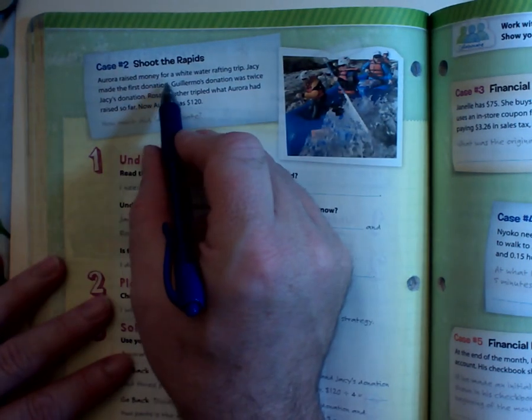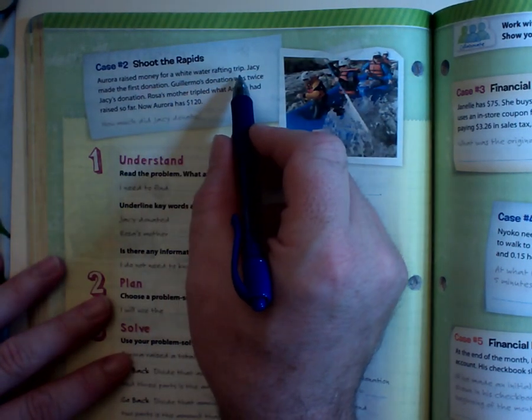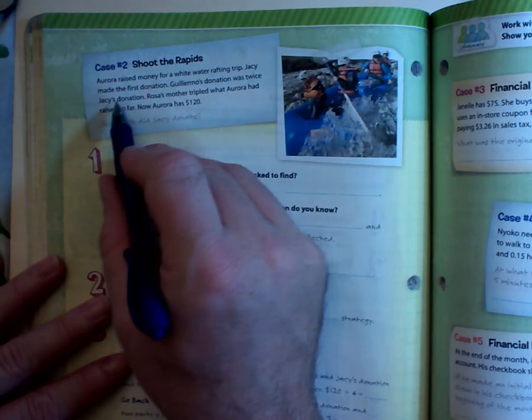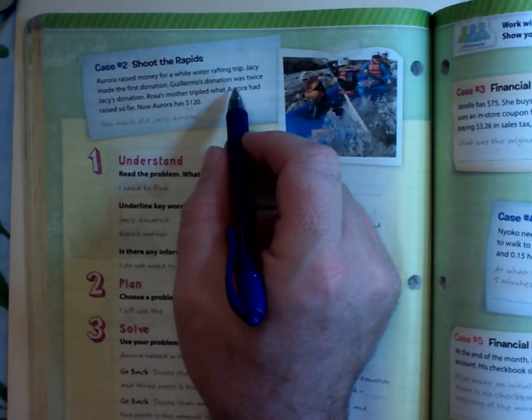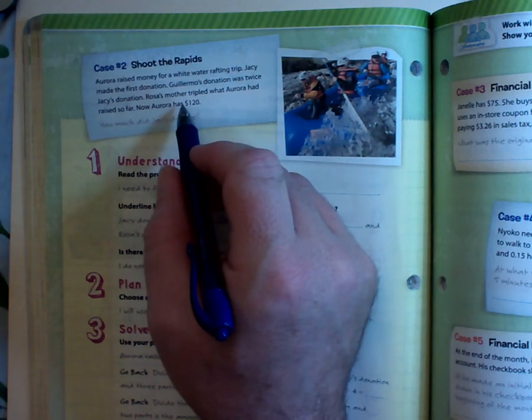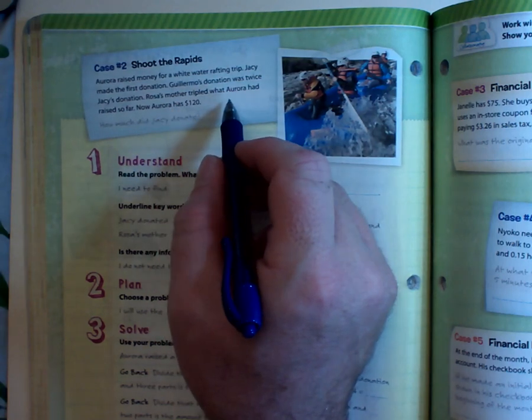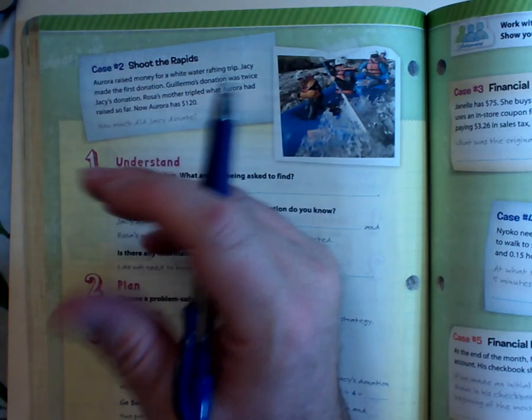Aurora raised some money for a whitewater rafting trip. JC made the first donation, then Guillermo's donation was twice JC's donation, and then Rosa's mom came in and tripled what Aurora had raised. And now Aurora has 120.